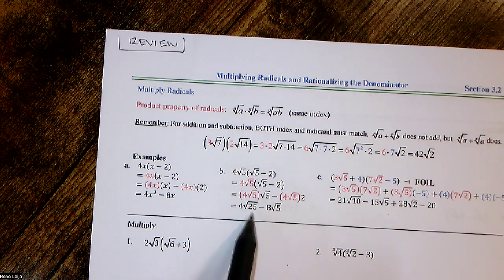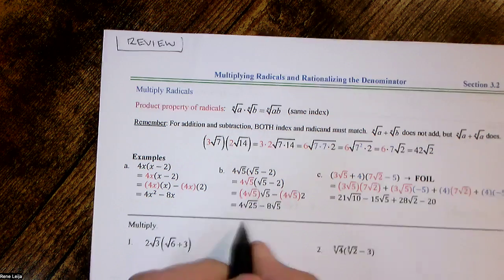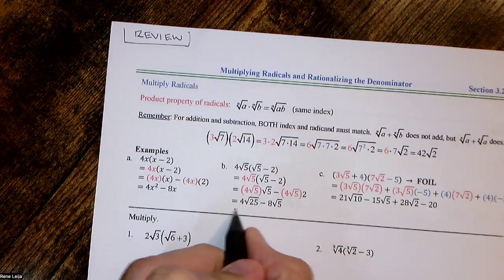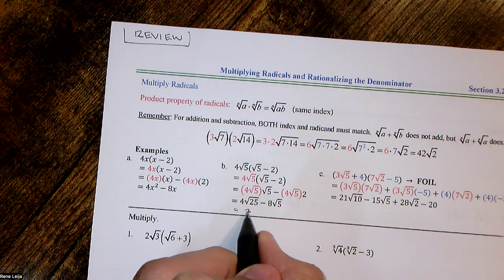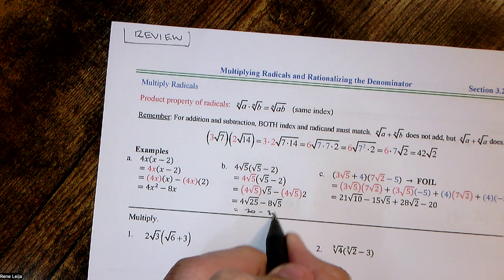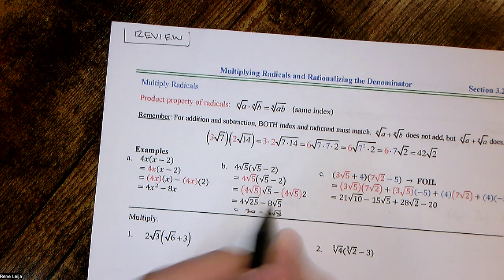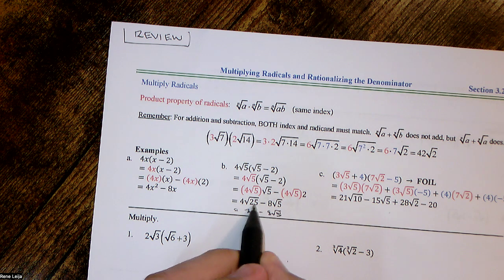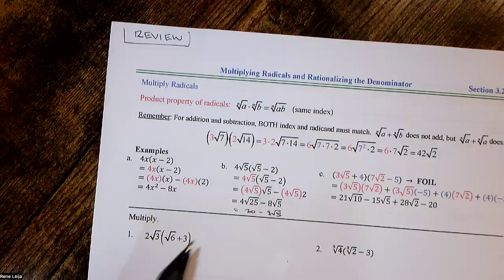So 4 times root 25, and then minus 8 root 5. So this would be 20 minus 8 root 5. Square root of 25 is 5 times 4 is 20. So that's where that came from.